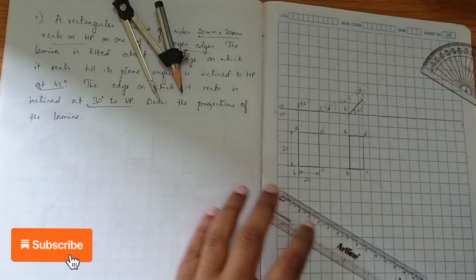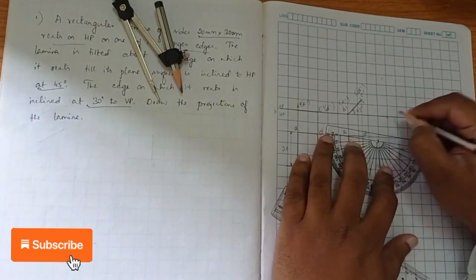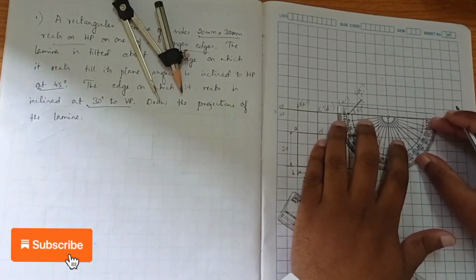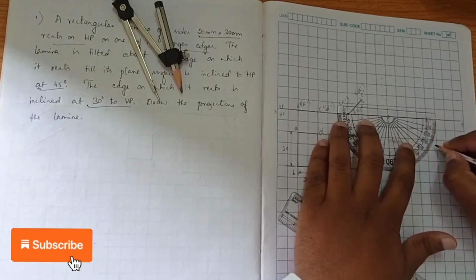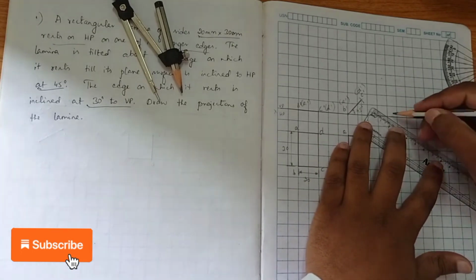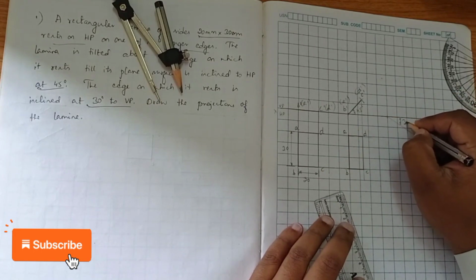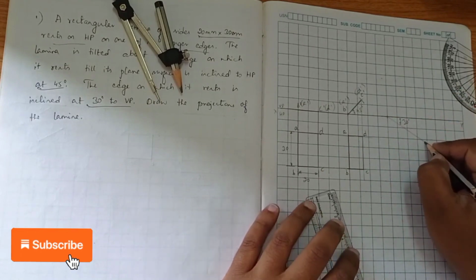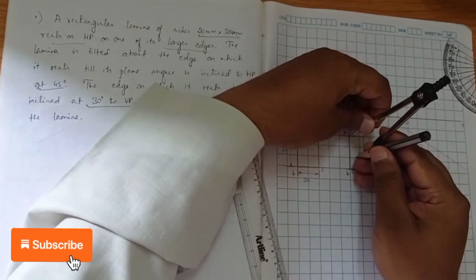Okay, now the inclination to VP is 30 degrees. Take a reference point here. It is 30 degrees. So I'll take a reference here, A. Okay, measuring the length from AB.